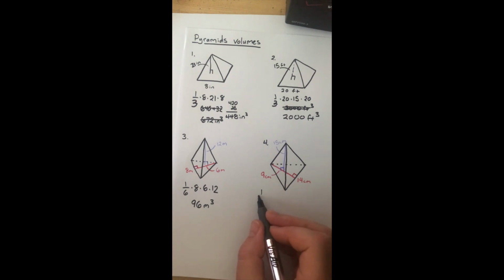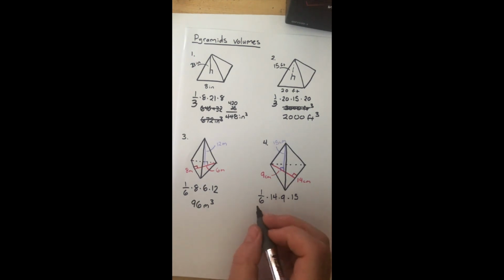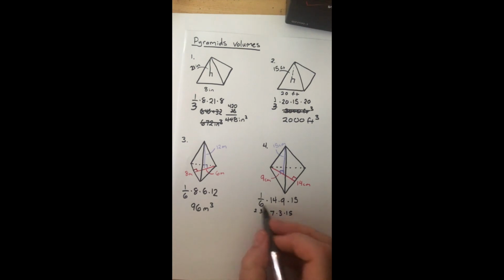Number 4, 1/6. 14 is the base. I'm going to do the 9, which is that, and the 15 here. And see, here I get into, wait a second, a 6 doesn't go in here. Now, you can just multiply them all together and divide. What I'm going to do is I'm going to split in my head the 6 into 2 and 3. I'm going to do 14 divided by 2, which is 7. And then I'm going to do 3 goes into the 9, which is 3. And that's what I'm really doing for my 6 into those 2.